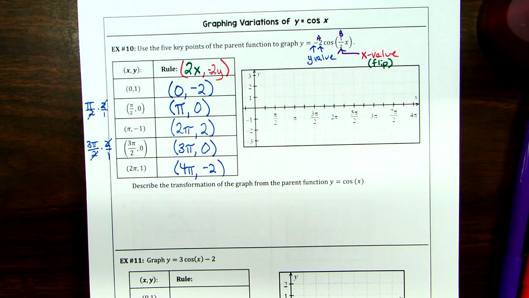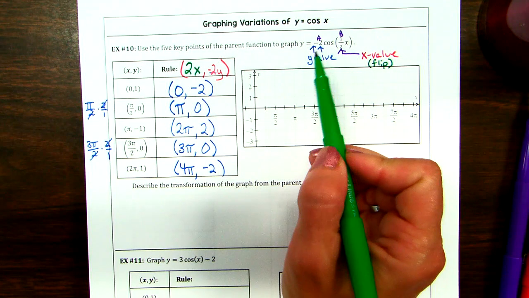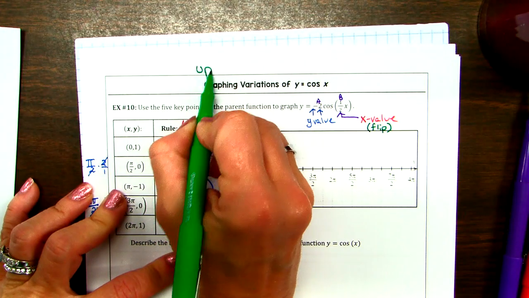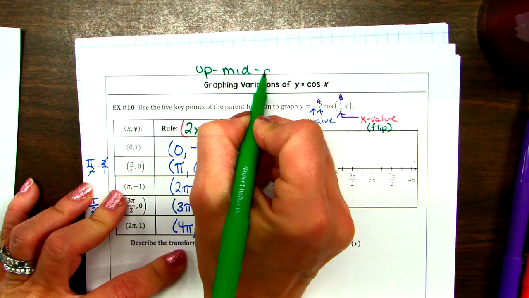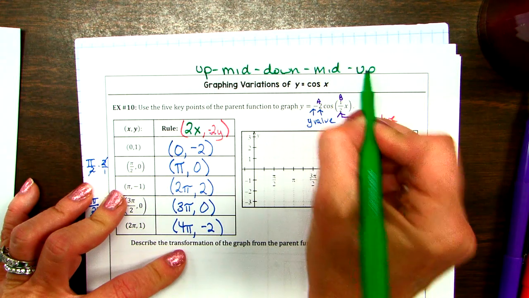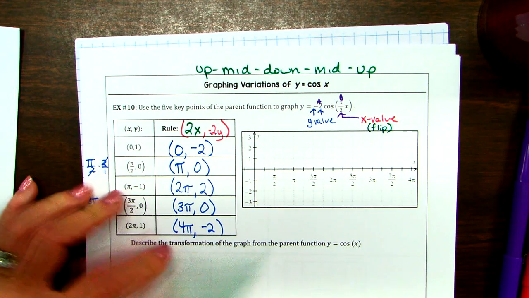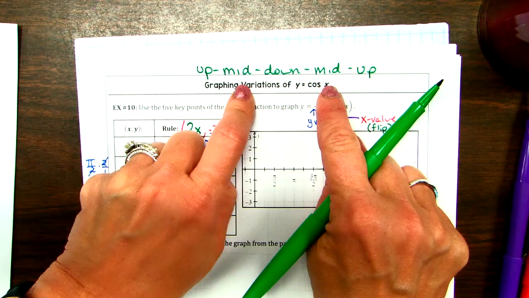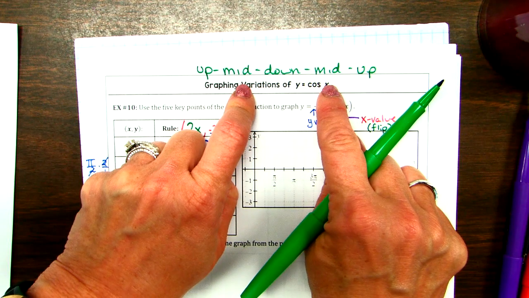Okay, let's graph it. So it is a flip. So the mantra is up, middle, down, middle, up. That's the parent function, but we're flipping it. So our ups become downs and our down becomes an up. Mids don't change. Mids won't change.